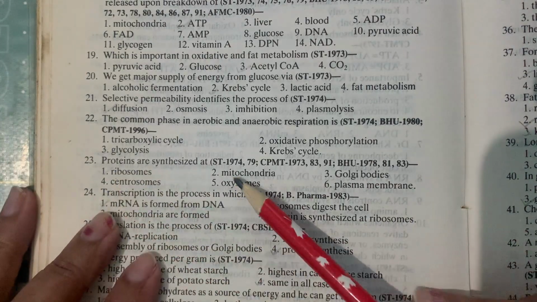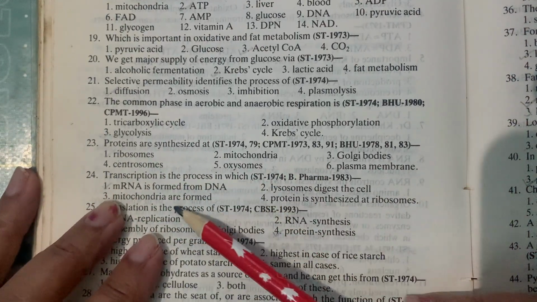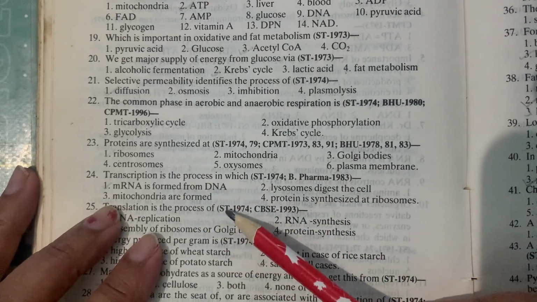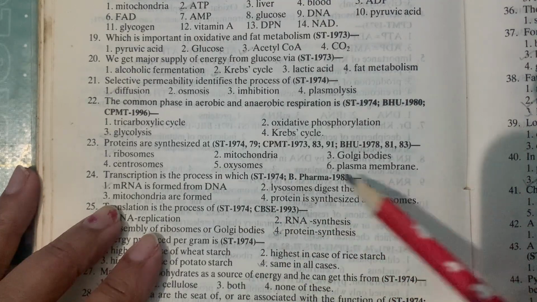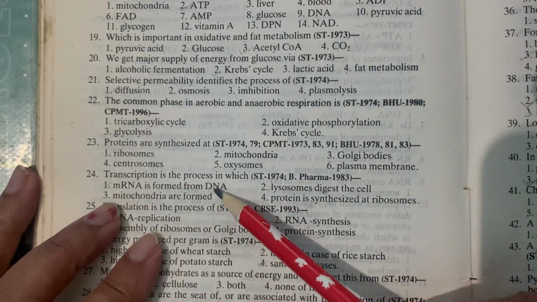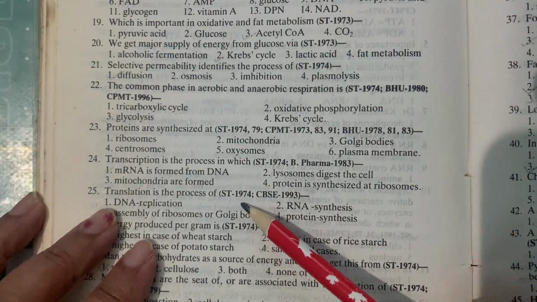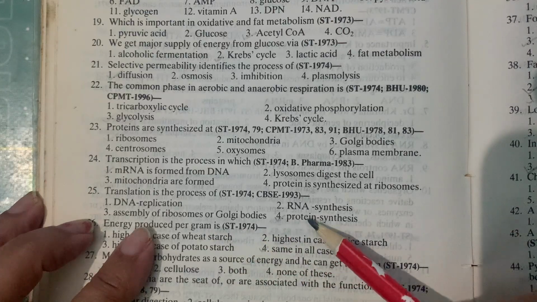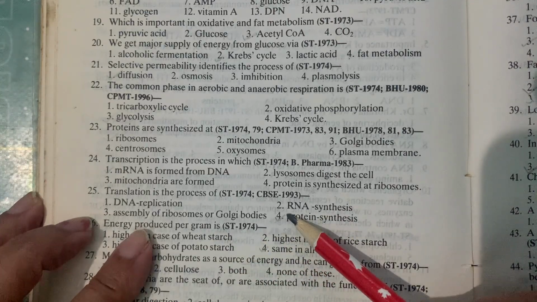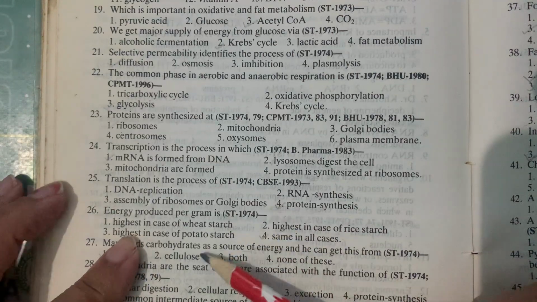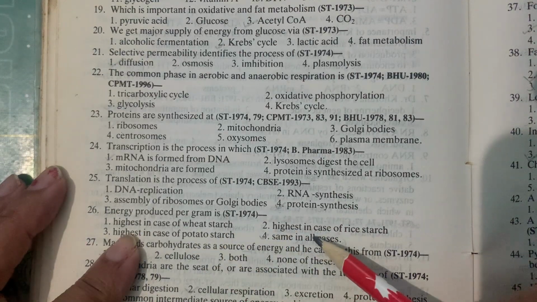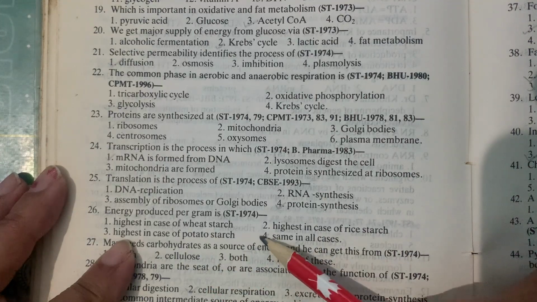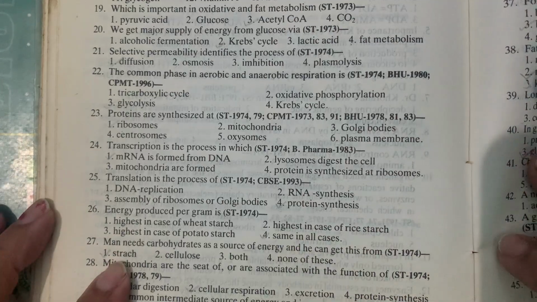Correct option is ribosome. Transcription is the process in which messenger RNA is formed from DNA; lysosomes digest the cell; mitochondria are formed; proteins are synthesized at ribosome. Messenger RNA is formed from DNA. Translation is the process of DNA replication, RNA synthesis, assembly of ribosomes or Golgi bodies, or protein synthesis. Correct option is protein synthesis. Energy produced per gram is highest in case of wheat starch, rice starch, potato, or same in all cases. It is same in all cases.